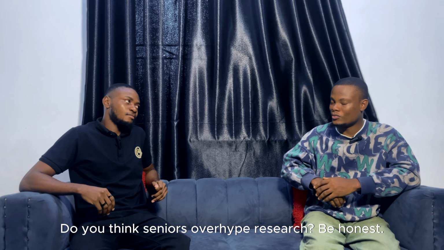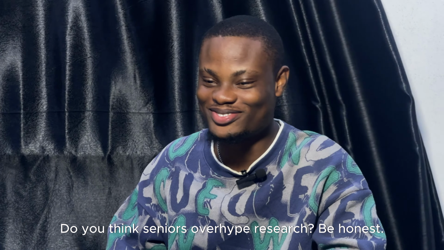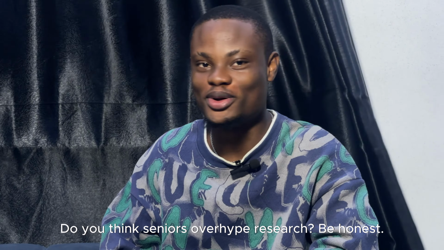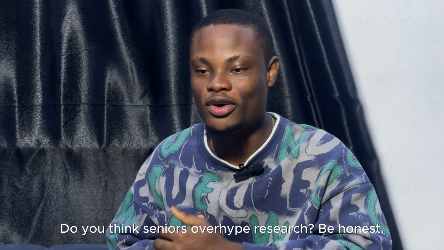Okay, to the junior, do you think seniors overhype research? Be honest. No, no. Research is the backbone of every UI. It's not just about having a flashy design or your design being all neat and clean. Without proper research, you are not actually solving a real-world problem.